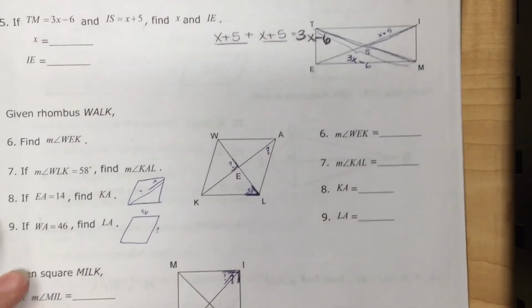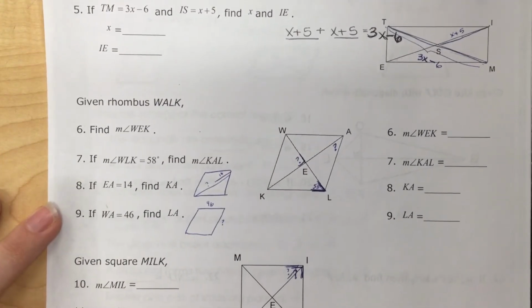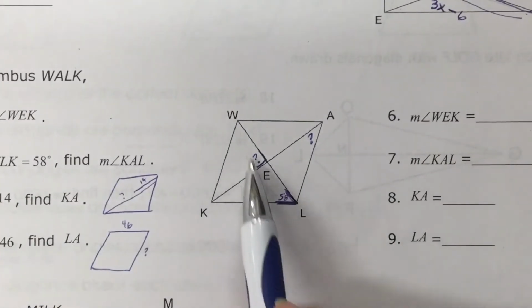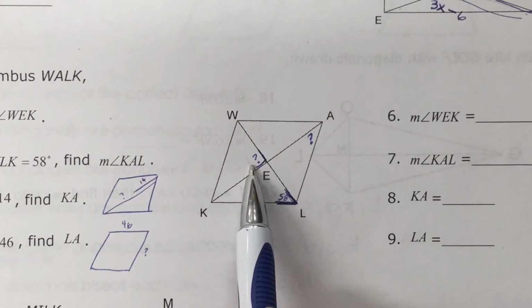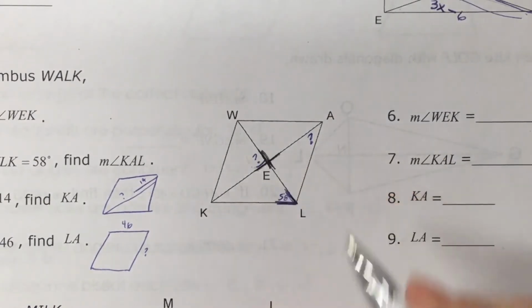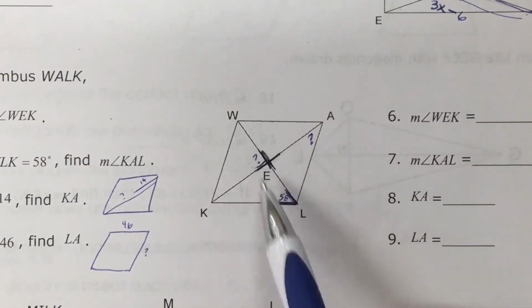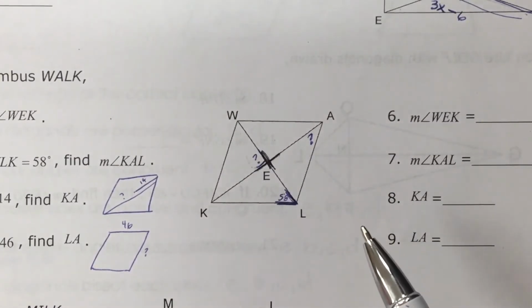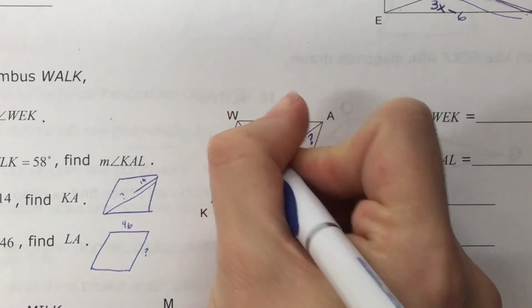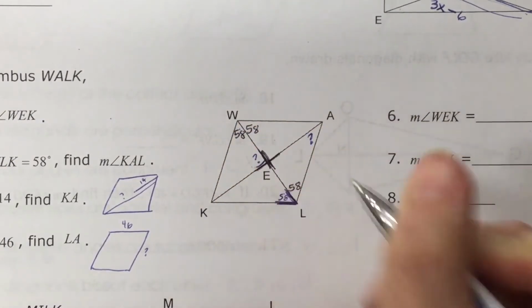All right, this question, like 6 through 9, I'm not going to do all of this. Question 6 says WEK. You should be able to look at your properties to know the angle measure. So think about what angles the diagonals make when they intersect. And then remember, a rhombus has 4 congruent triangles. So this 58 is in all of these other corners as well. You don't have to write it in all of them, I'm just trying to show you.